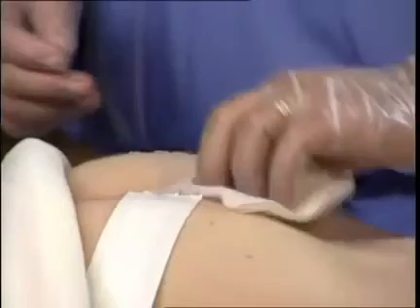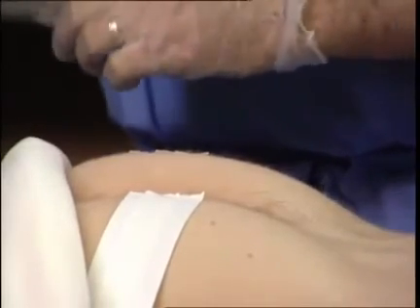Once the injectate is done and the image is recorded as necessary for the medical record, the probe is removed, the needles are removed, the area is cleaned, and then place a Band-Aid over the wound. And thus, this concludes a successfully placed caudal epidural steroid injection.